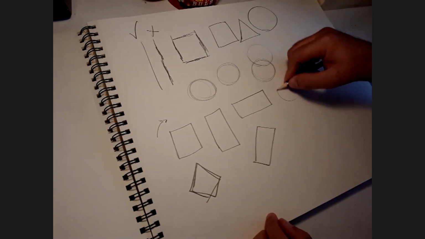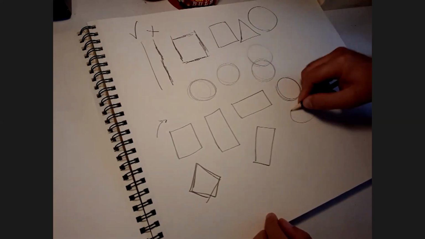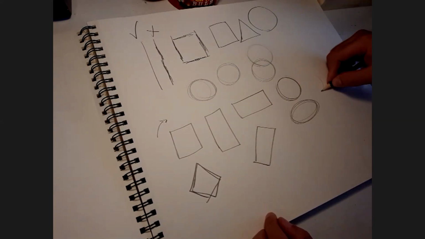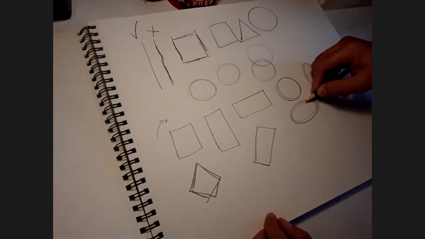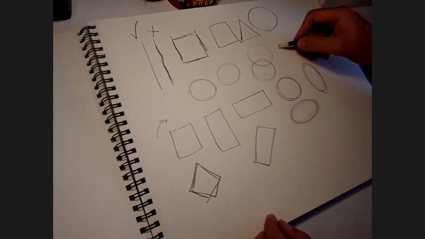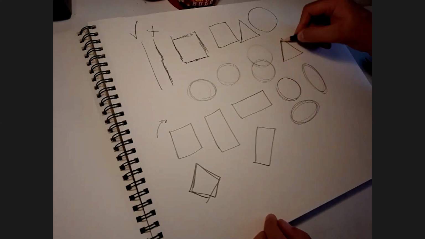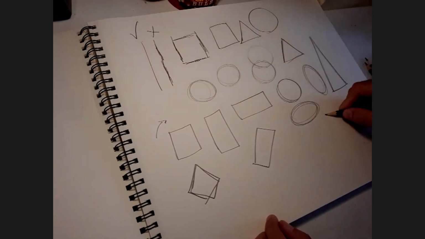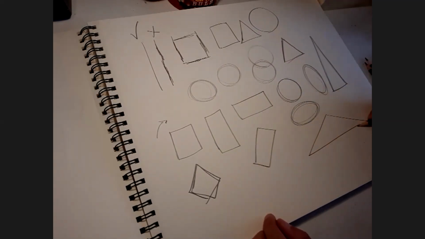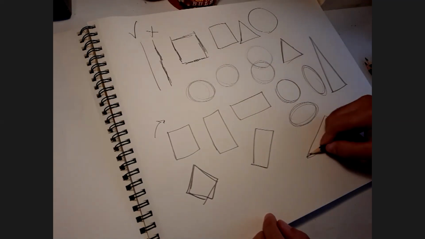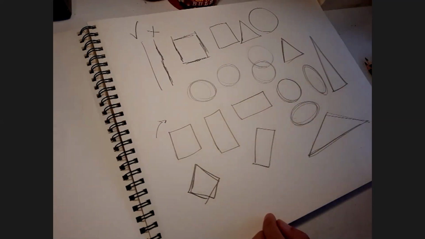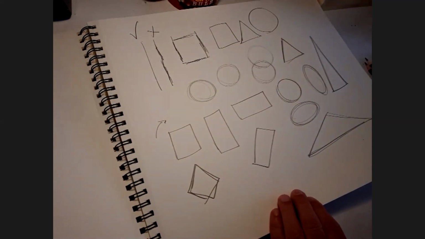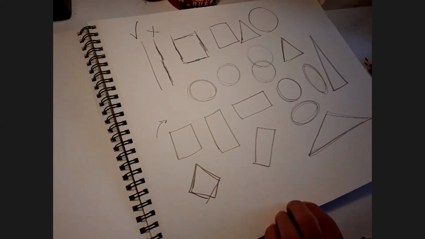Also draw some circles and oval shapes, vertical or horizontal. Also draw some rectangles, long rectangles or very short ones. Just play with these shapes to get the hang of where to start and where to end. It's just a warm-up. Just draw some simple shapes.